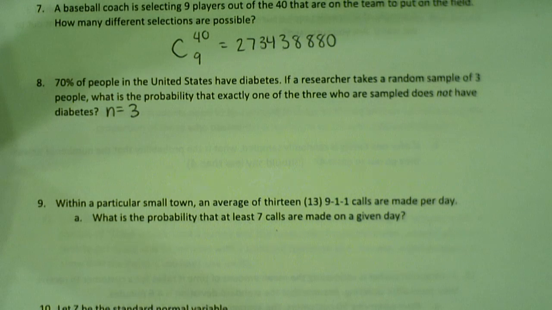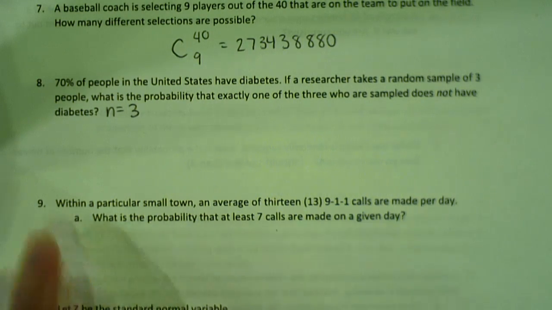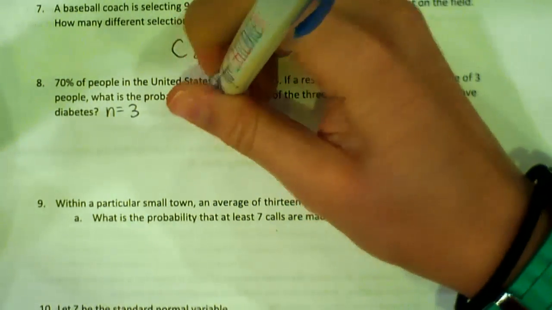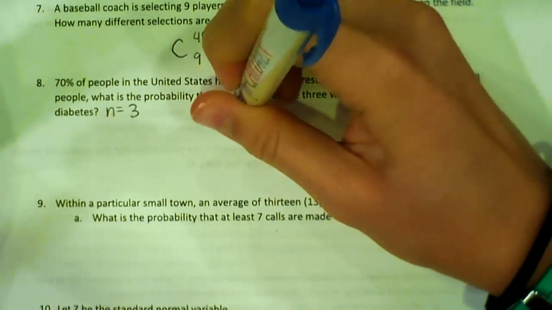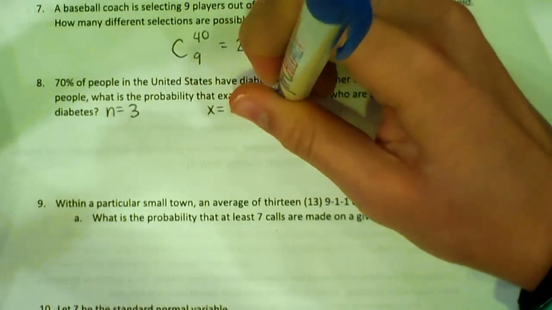Do you see average in the question at all? No. So it actually is a binomial, and we could consider our 70% as our success, right? So our variable in this case would be the number of people with diabetes.